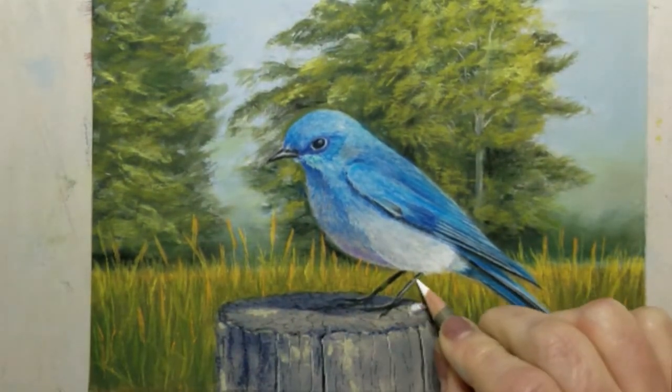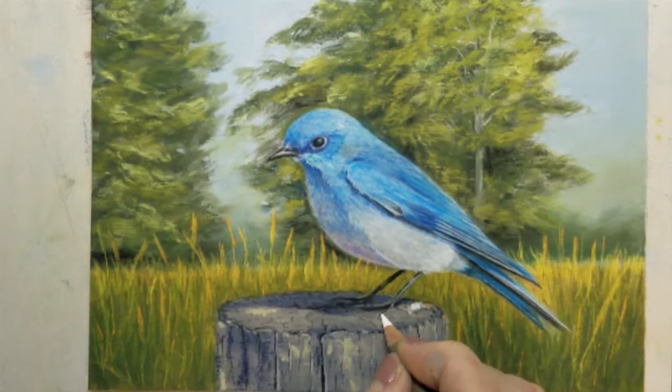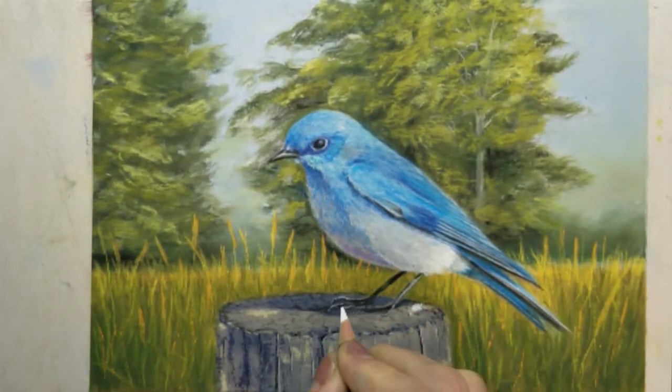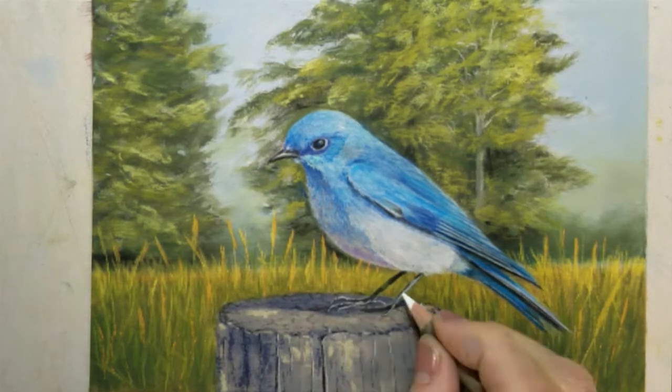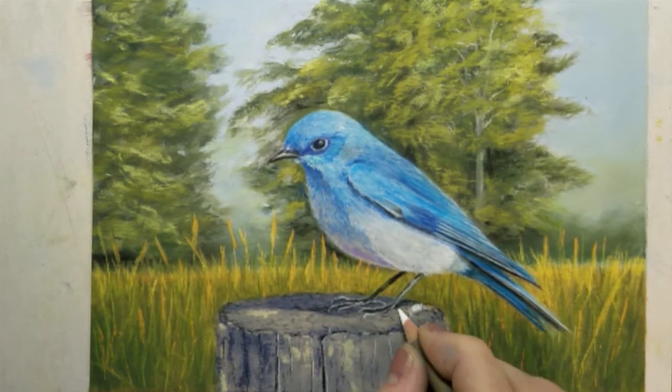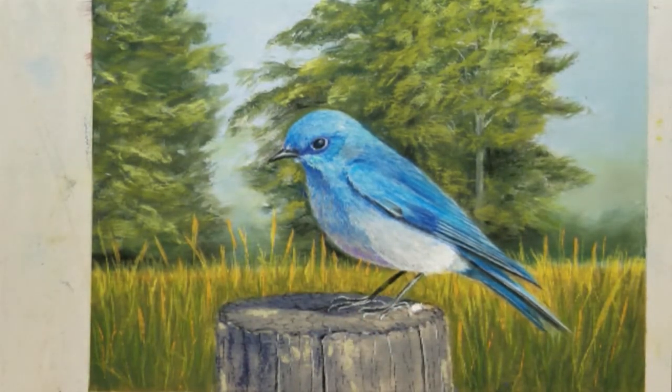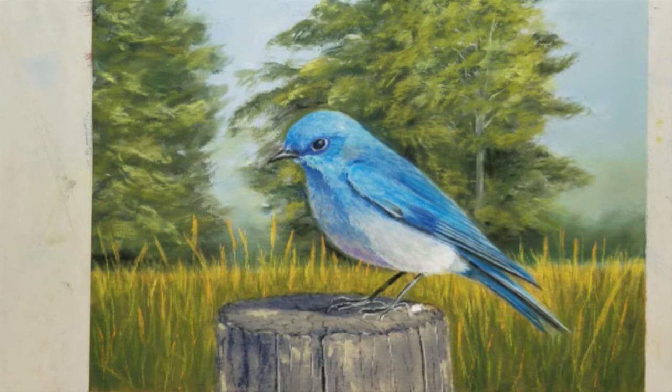I'm going to sharpen the details in the bird's feet and also add some shadows underneath the toes of the bird. So this completes my demonstration on painting a mountain bluebird in pastels.